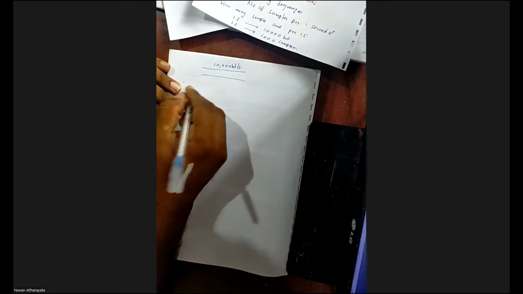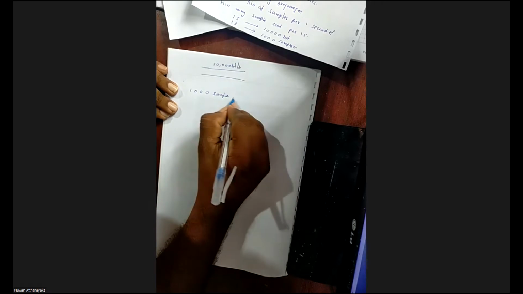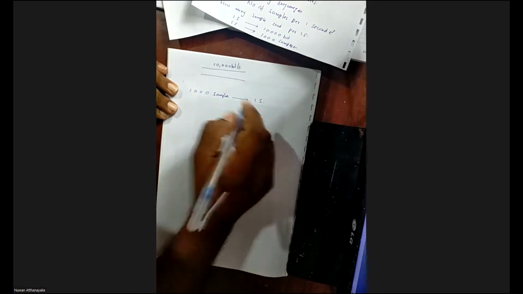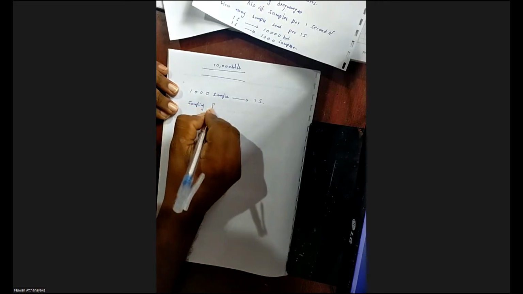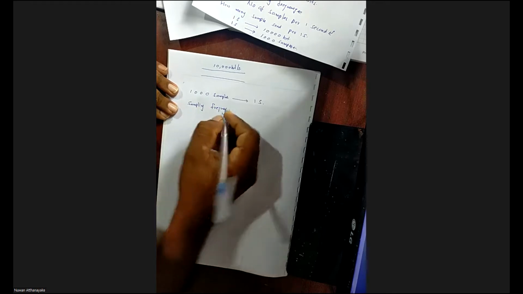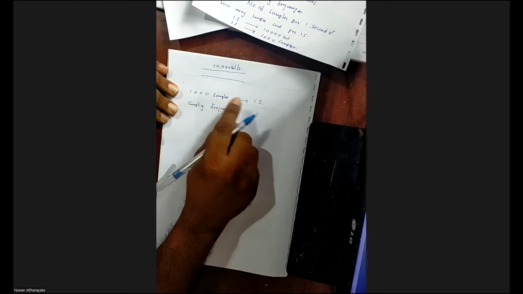Related with this communication line, it is 10,000 bits per second. So your sampling frequency is, sampling frequency means number of samples per second.